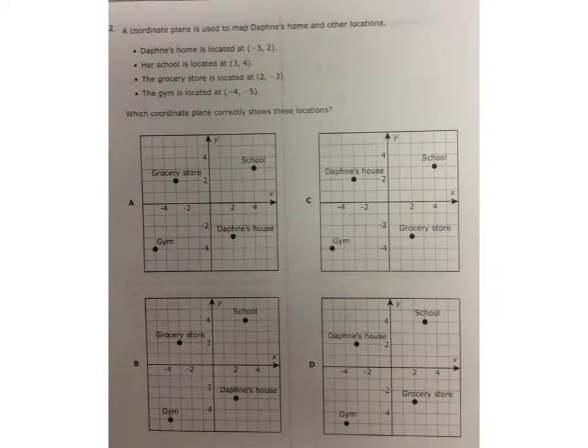Number 12, a coordinate plane is used to map Daphne's home and other locations. Daphne's home is at -3, +2. So on the x, I would go over to -3 and up to +2. And I see on choice A, that's the grocery store, not Daphne's home. On choice B, I go over to -3 and up to +2. Again, that's the grocery store. On letter C, I go over to -3 and up to +2. So Daphne's house is in the correct spot there. On letter D, it's also in the correct spot.